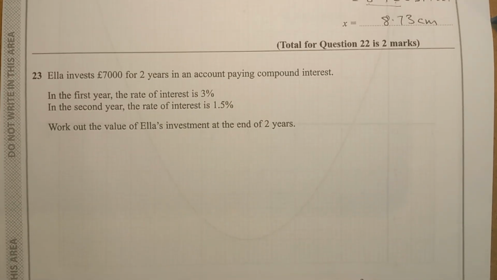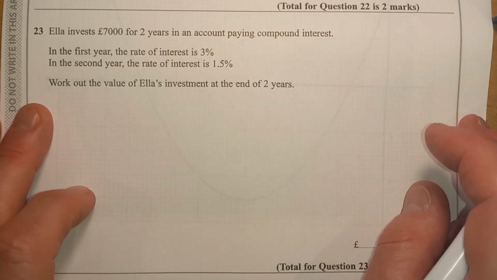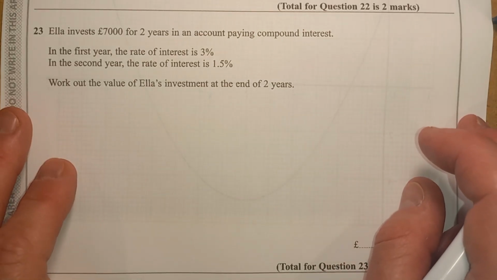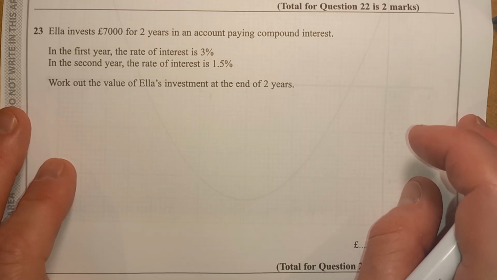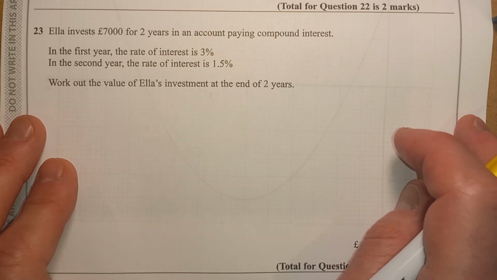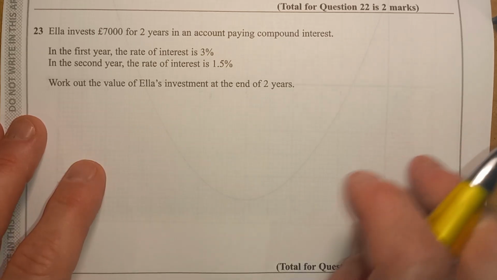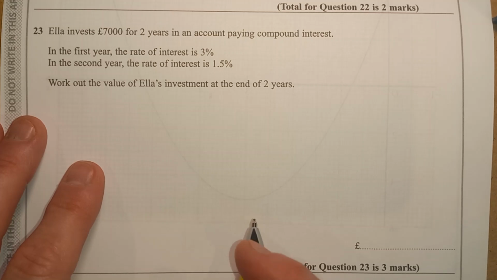Okay, question 23. This is for 3 marks. Alette invests £7,000 for 2 years in an account paying compound interest. In the first year, the rate of interest is 3%. In the second year, the rate of interest is 1.5%. Work out the value of Ella's investment at the end of 2 years.